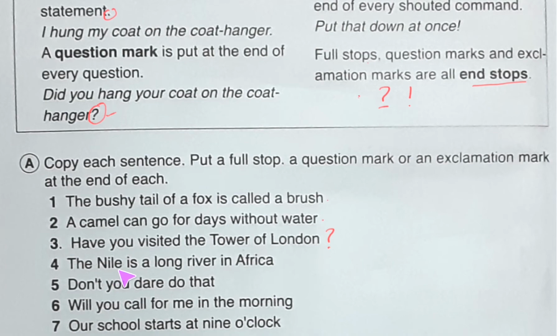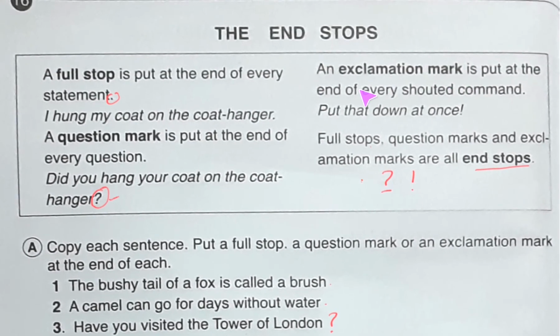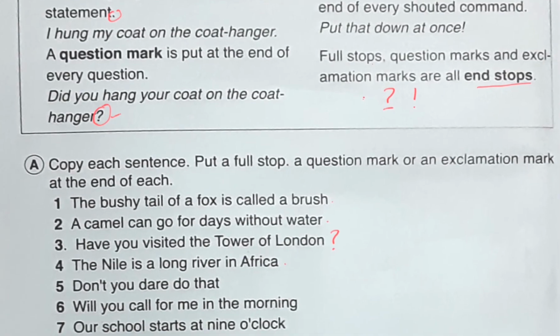Here we are getting a statement, so we should put a full stop. Don't you dare do that. This is a shouted command. So after that you should put what? Here see, it is written, just remember, an exclamation mark is put at the end of every shouted command. So after that we should put an exclamation mark.